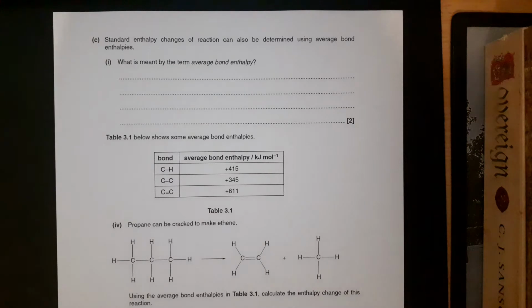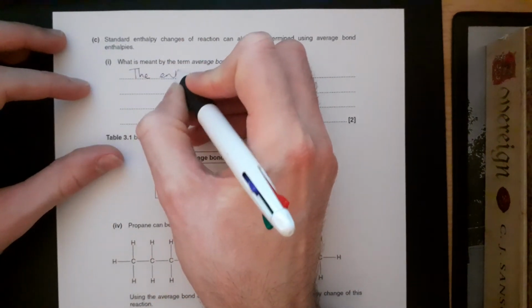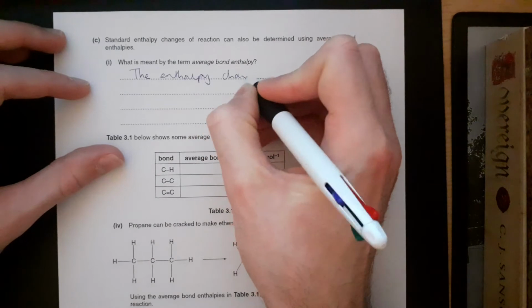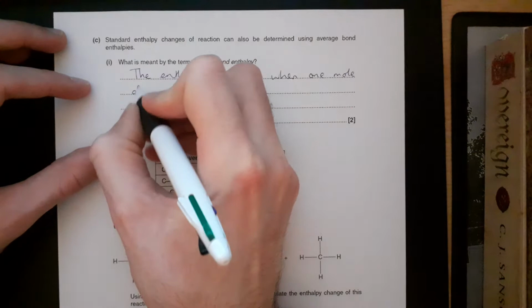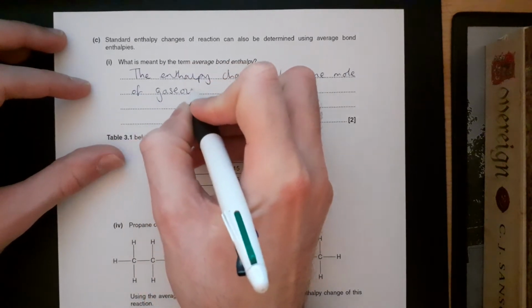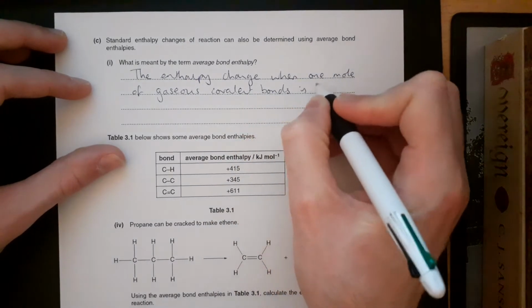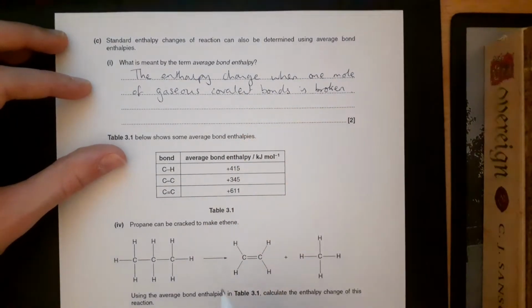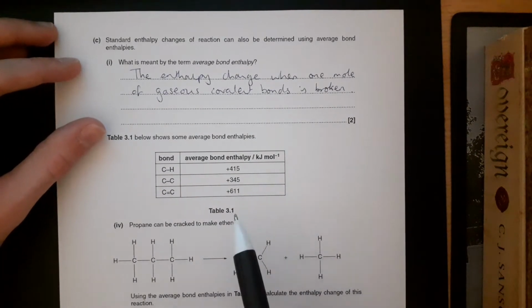Again, we've seen this in previous videos, it's really important that we learn these definitions. They do get quite picky about them. This one is actually one of the more simple definitions. Okay, it's the enthalpy change when 1 mole of gaseous covalent bonds is broken. So it's just the enthalpy change when you're breaking a bond, but you're breaking 1 mole of those bonds.